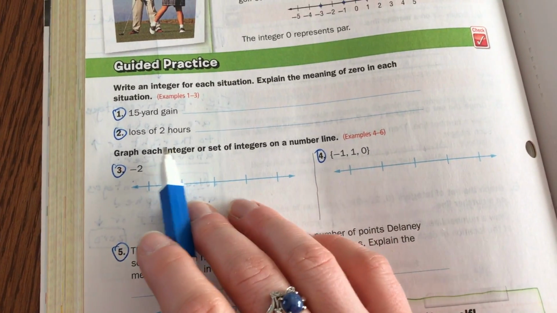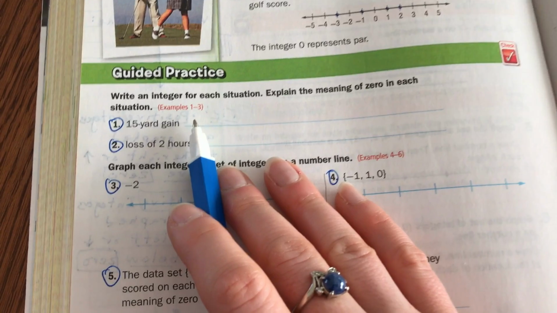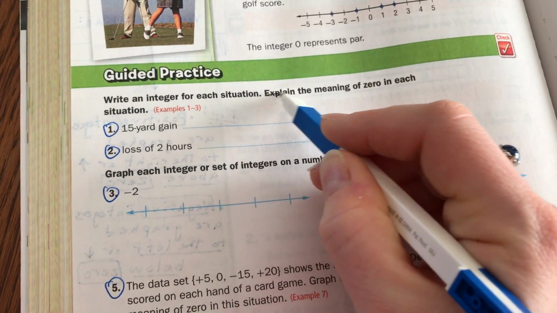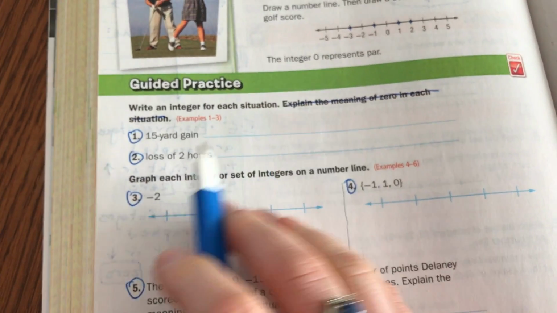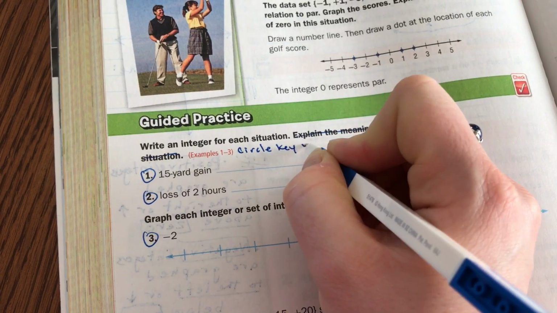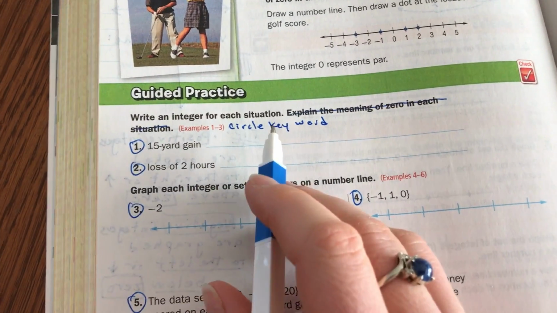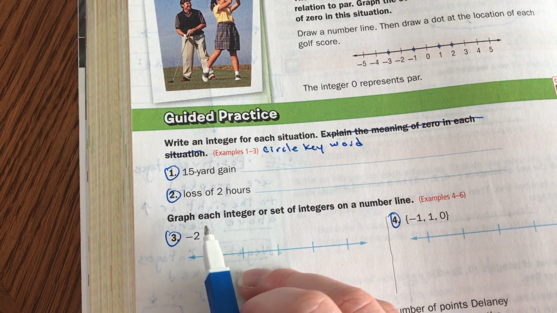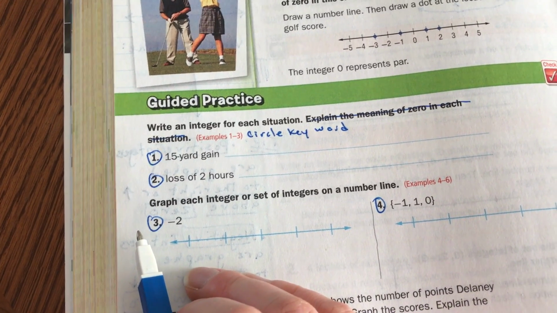So in this first part, we're writing an integer for each situation, explaining the meaning of 0. Don't worry about explaining the meaning of 0. Just write, maybe, how about this? Circle the key word that shows if it's positive or negative. So 15-yard gain, loss of 2 hours. Circle the key words.